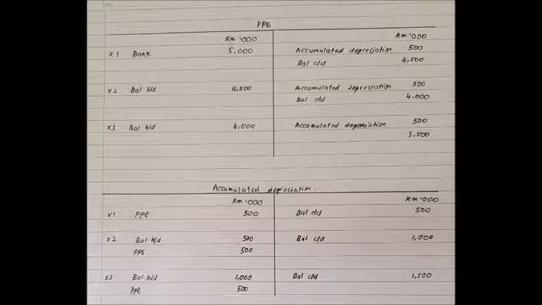Fourth step is to open the T-ledger. First, we open the PPE account. So this company bought the machine for 5 million, it will debit 5 million bank and credit accumulated depreciation of 500,000. The balance carried forward is 4.5 million. Do the same thing for X2 and X3. The balance carried forward for X3 will be 3.5 million.